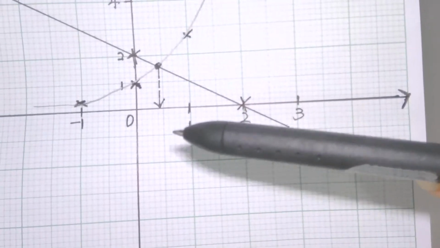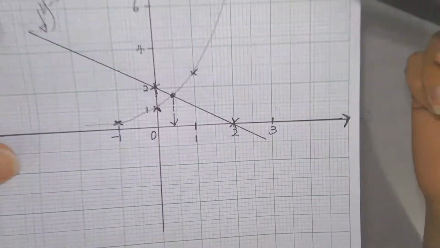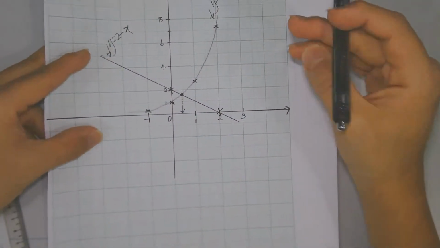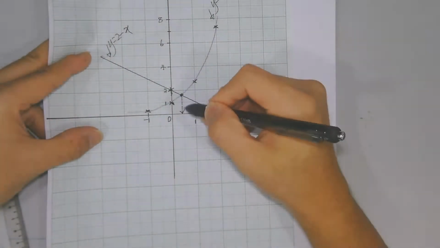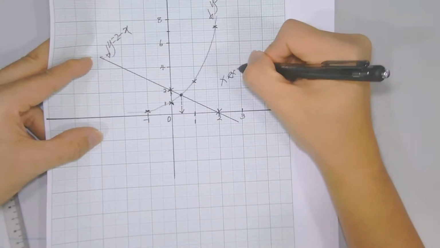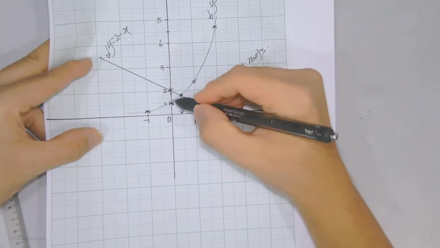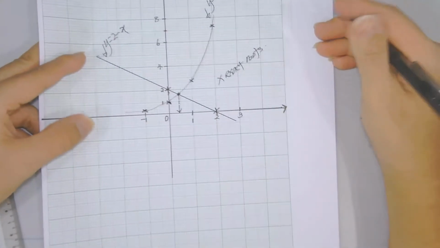So if you keep zooming, you are still around 0.4, but you cannot actually tell whether it is the exact root. Is this an exact root? This is not an exact root. So these roots we call approximate roots.